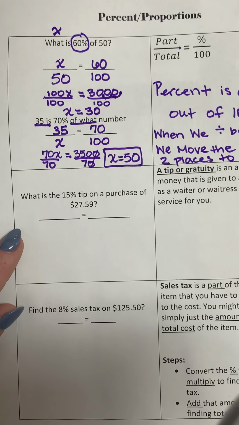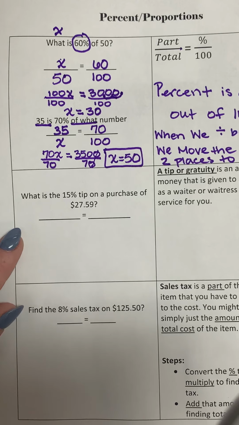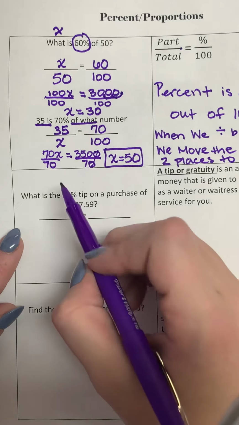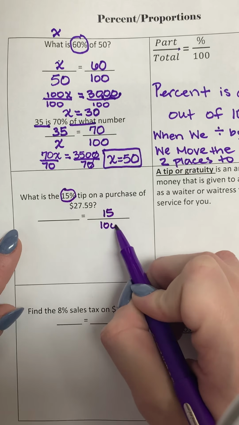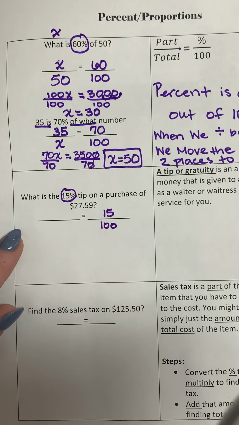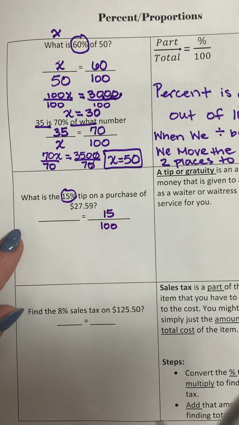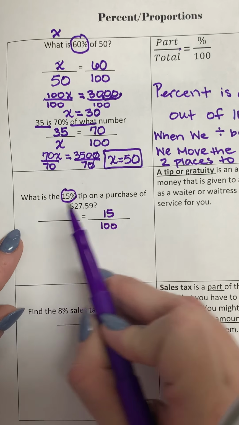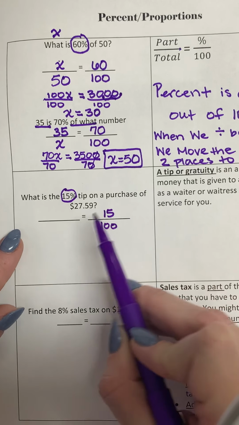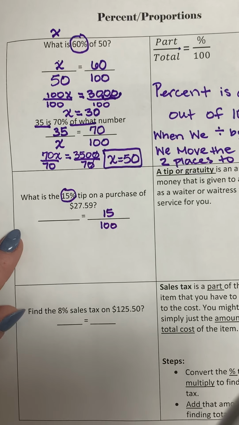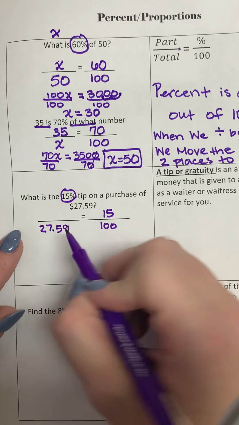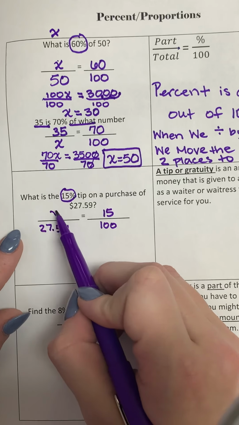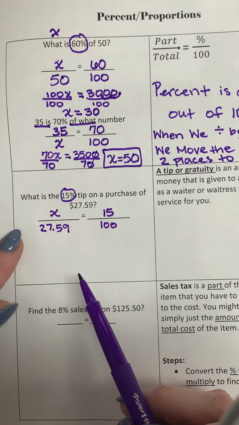The question says, what is the 15% tip on a purchase of $27.59? So just like before, your percent always goes over 100. And then we need to think of part to total, or is over of. It says, what is the tip on a purchase of $27.59? So our purchase is our total, and the tip that we leave is going to be the part. So we want to know, what part are we going to leave as a tip?